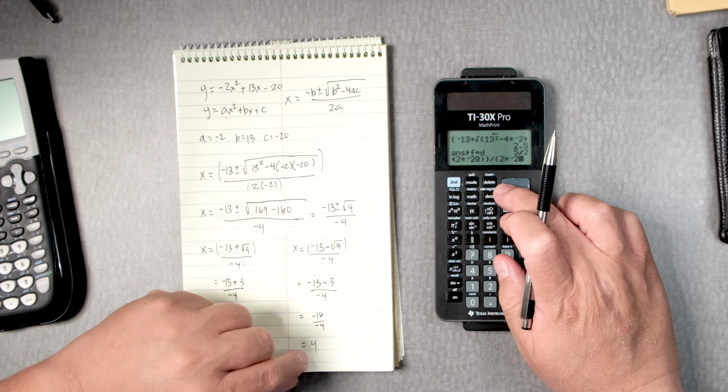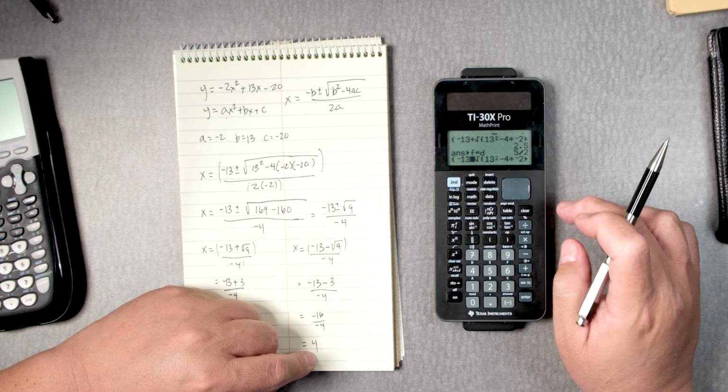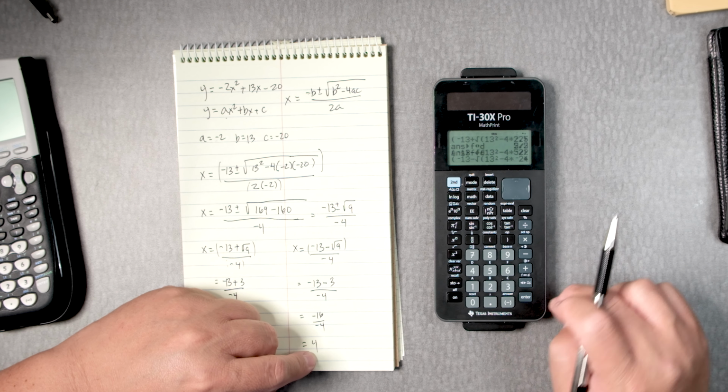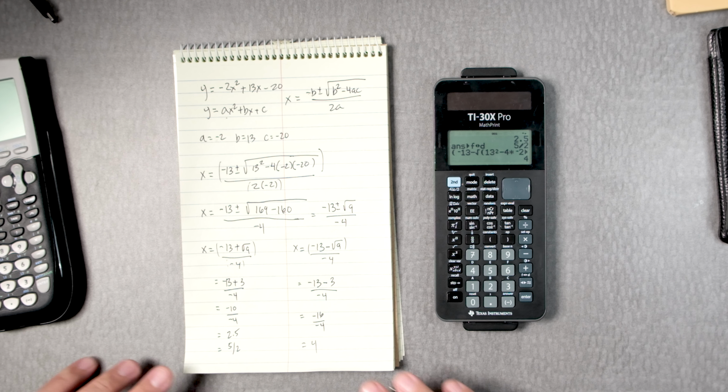And then let's see, if we go up here by using the D-pad and then press enter, we copy what we had before, and if we scroll over here, and instead of a plus, let's do take away and enter, we get an answer of 4. Not bad, right?